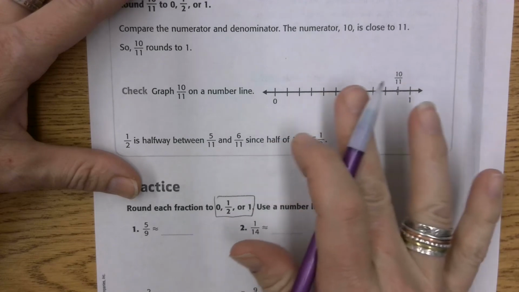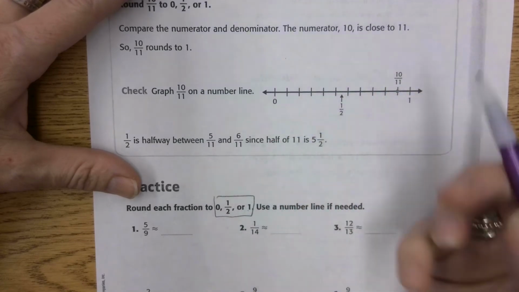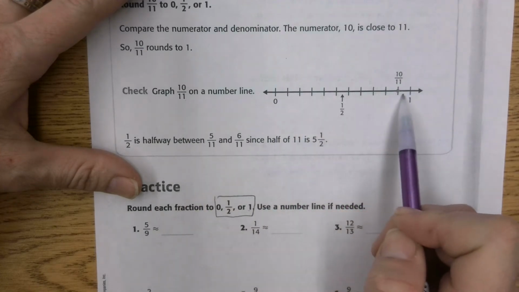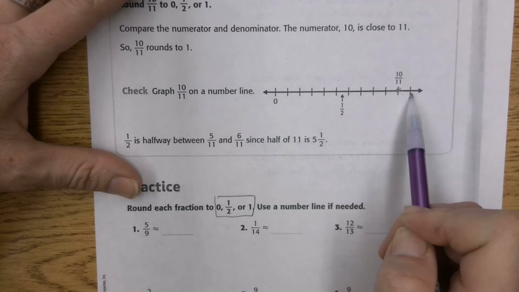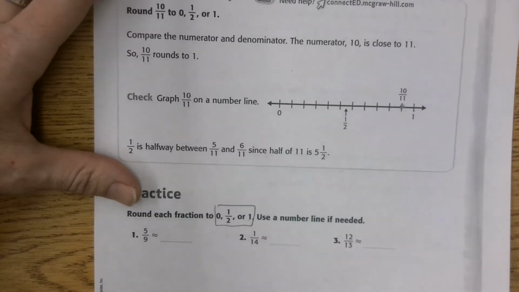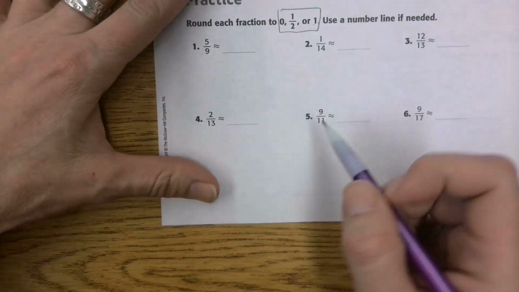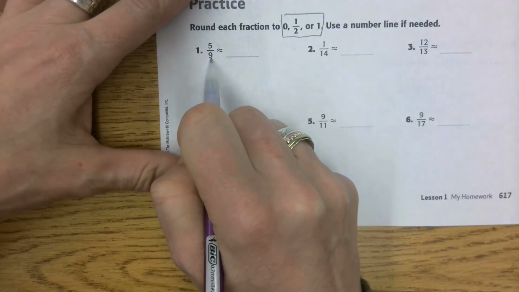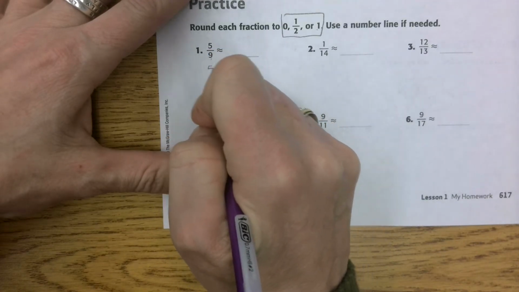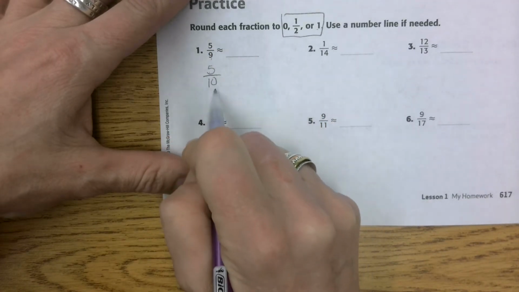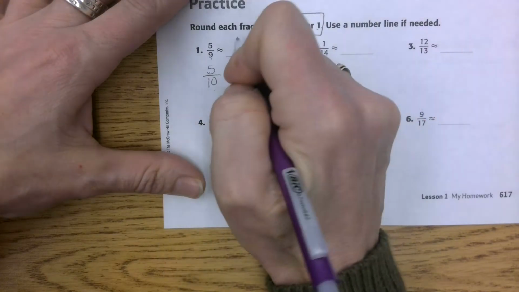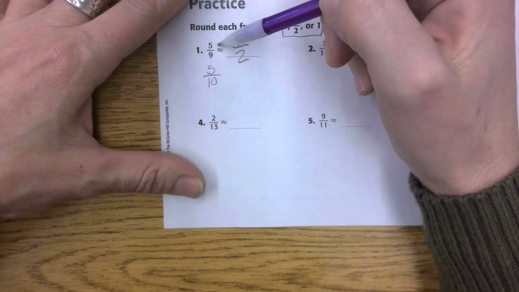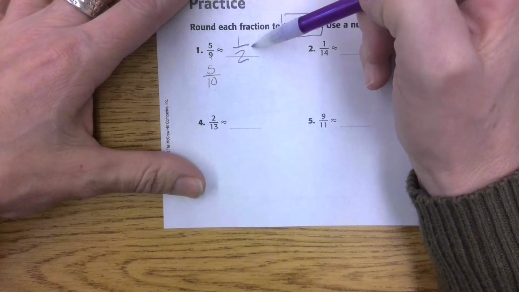Sometimes I think the number line's a little tricky because you have to put all the little spots. For example, here is 10 out of 11. So they had to put 11 little marks here, and then they were able to say this 10 out of 11 is really close to 1. I think as long as you just kind of think through this, you should be okay. So for example, 5 out of 9. Well, I look at this and I go, what if I just rounded this up to 10 and I said 5/10? Well, 5 out of 10 is a half. So that's an easy way to just round it and then be like, no, it's about a half.